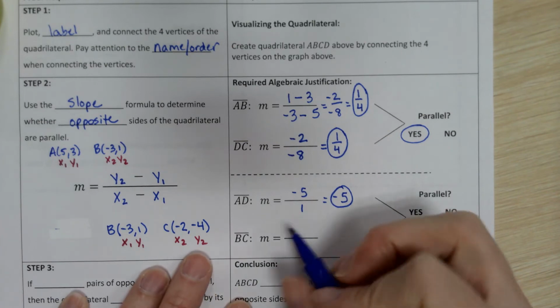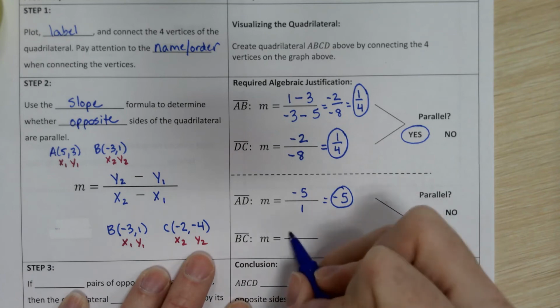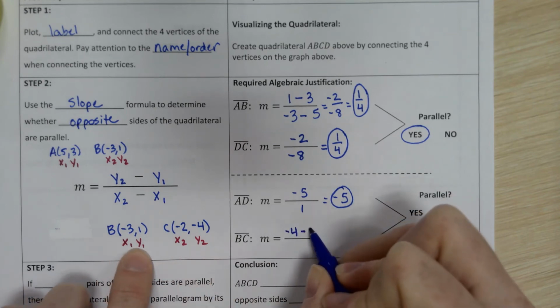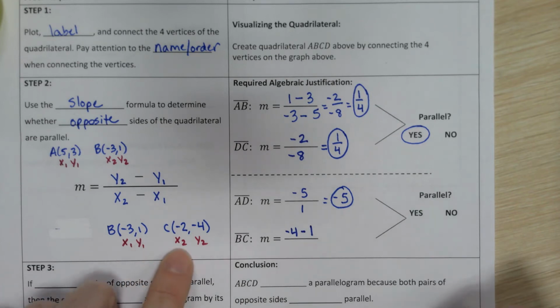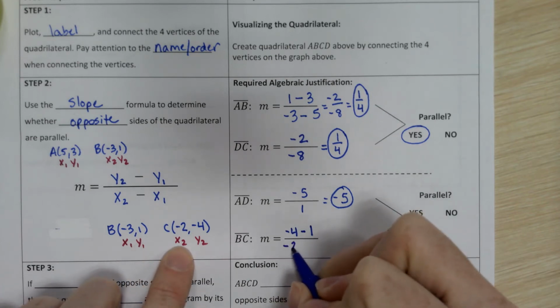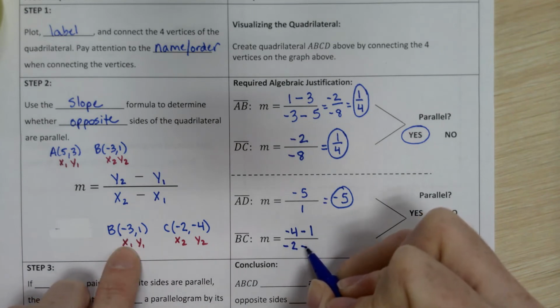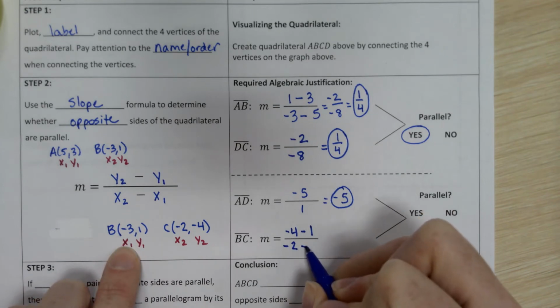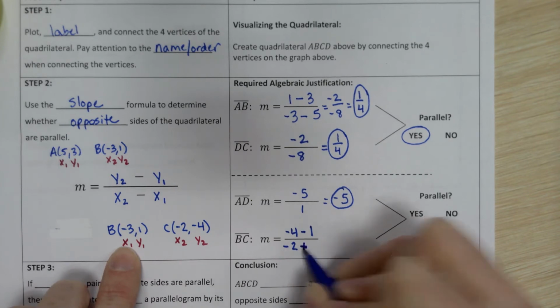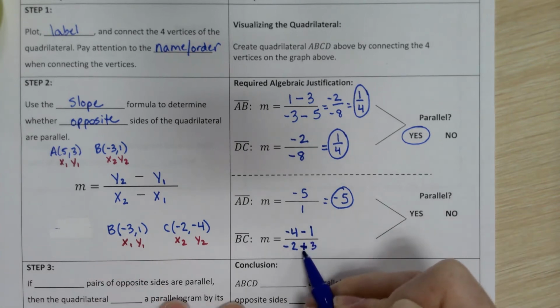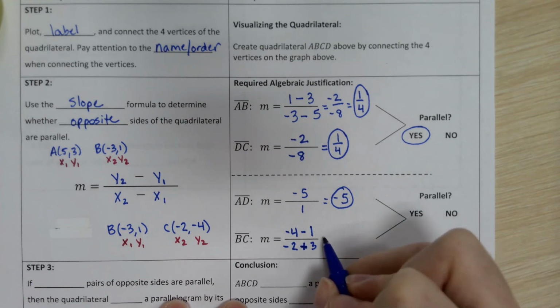So if we use our formula, y2 comes first. That's negative 4. We're going to subtract y1, which is 1. And then for x, x2 is negative 2. We need to subtract negative 3. So subtracting negative 3 would have 2 signs stacked up here. Anytime we subtract a negative, I go ahead and change that to a positive. Subtracting a negative is adding a positive.